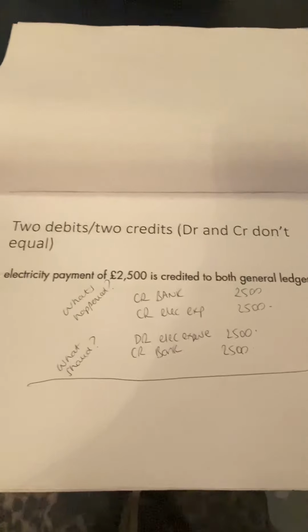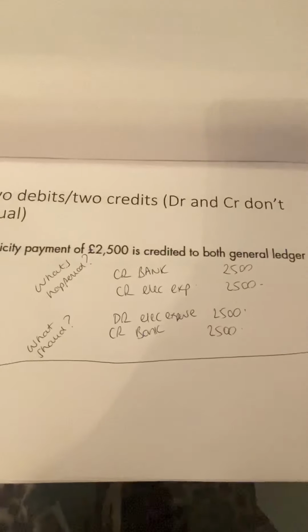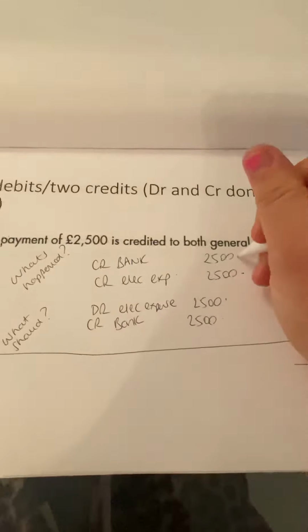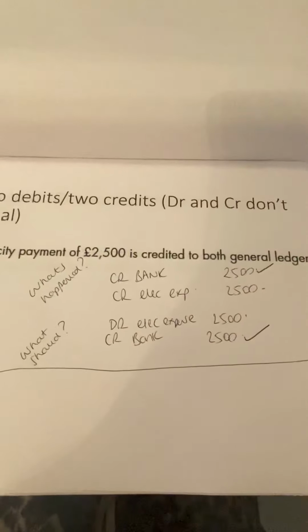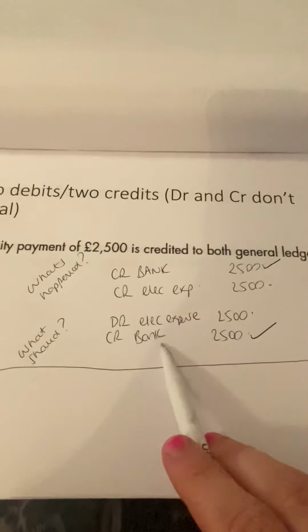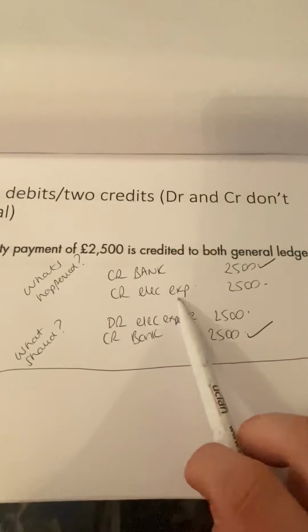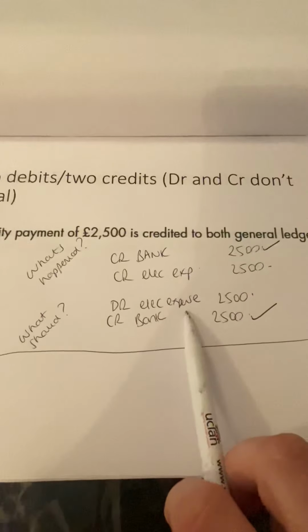Okay, so we've got what should have happened and we've got what did happen. Now, if you look at this, credit bank should have happened and credit bank did happen. So I'm going to put a little tick by both of them because that is actually correct. We should have credited the bank and we did. However, we credited the electric expense and we should have actually debited it.